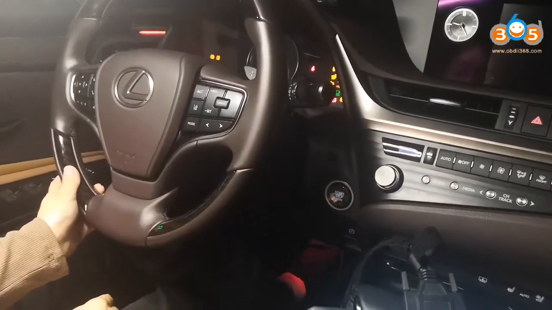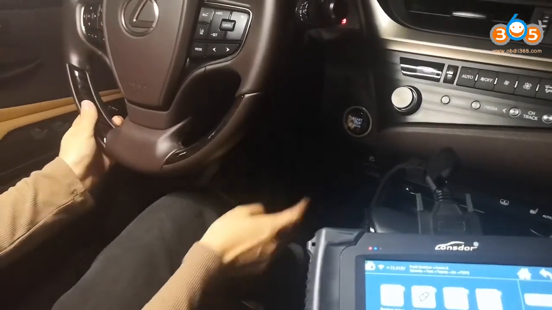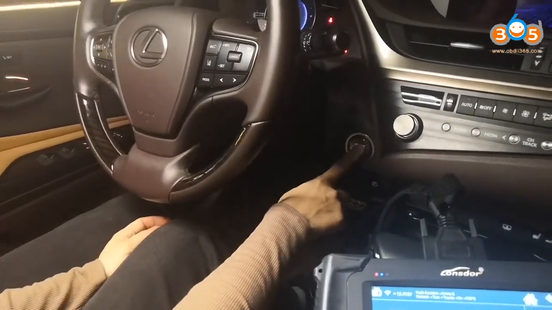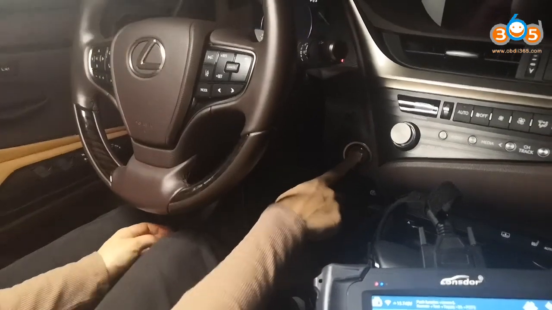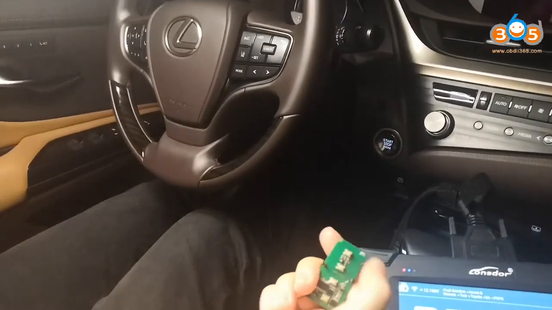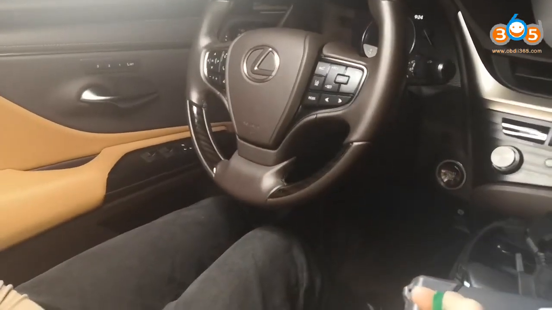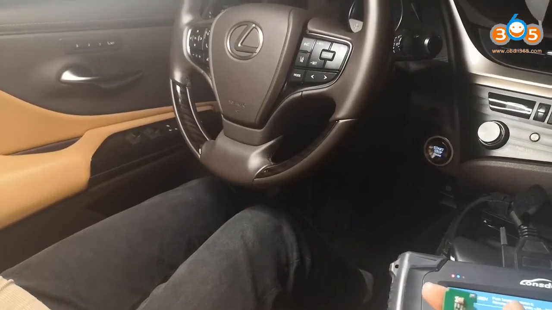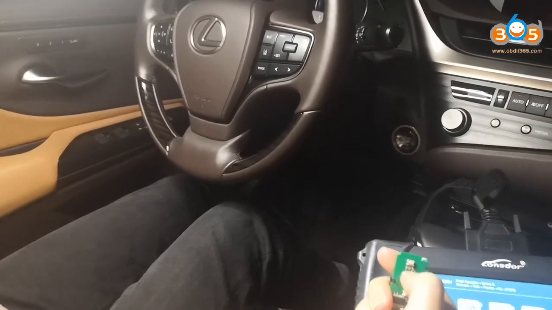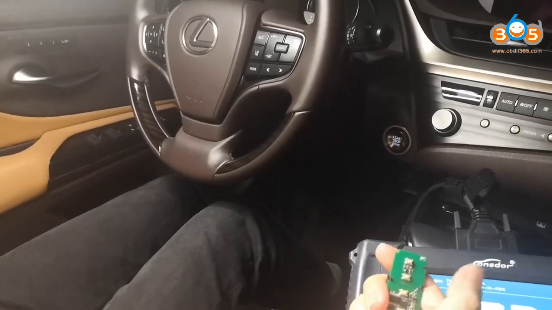Turn ignition on. Successful. Okay, the remote worked well. Okay, perfect.